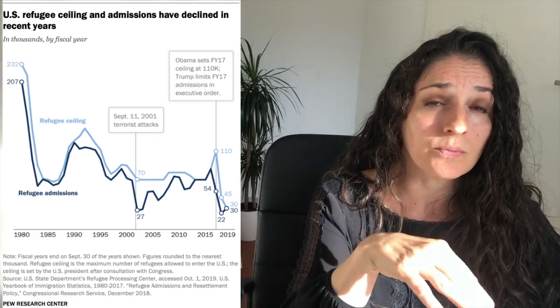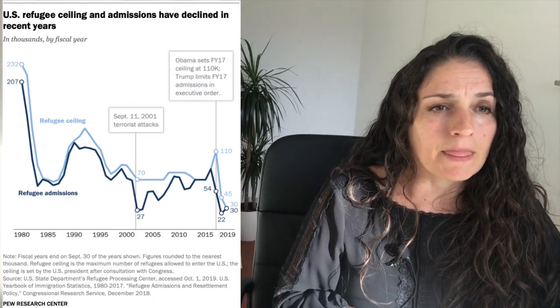You can see in this graph both where the admissions are and where the ceiling was set at that time. What you see substantially is that when the Trump administration came into office, there was a substantial decline in the refugee ceiling, or the quota, the numbers that were allowed to come into the country in a given year.